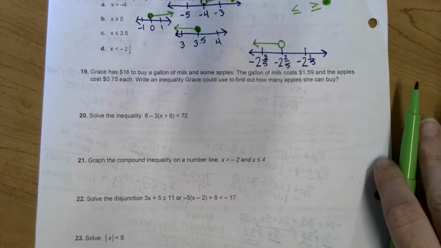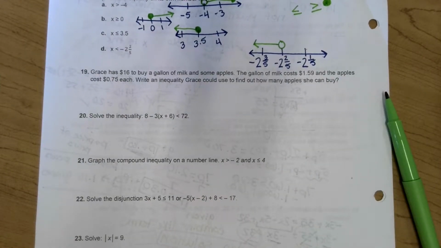Number 19. Grace has $16 to buy a gallon of milk and some apples. The gallon of milk costs $1.59 and the apples cost 75 cents each. Write an inequality Grace could use to find out how many apples she can buy. So let's look.